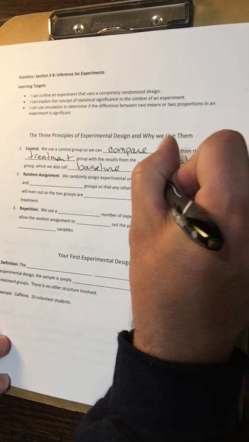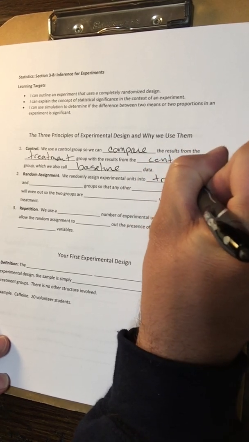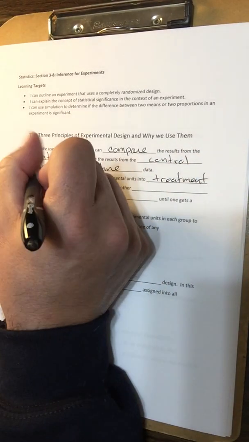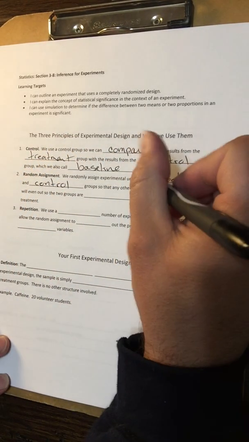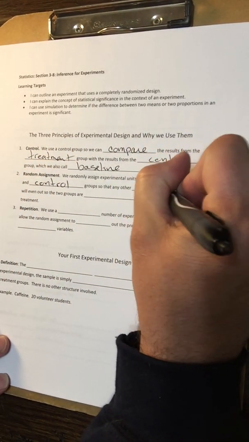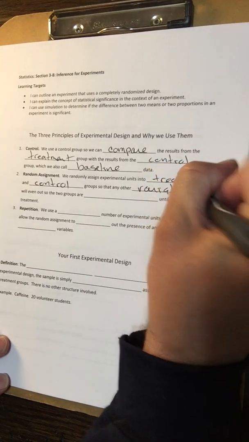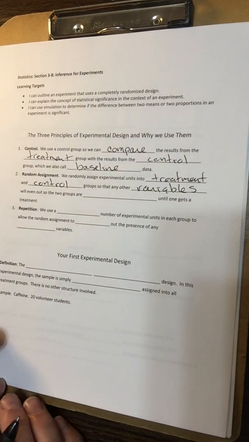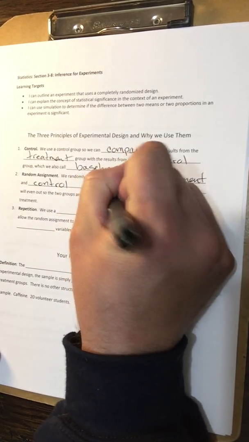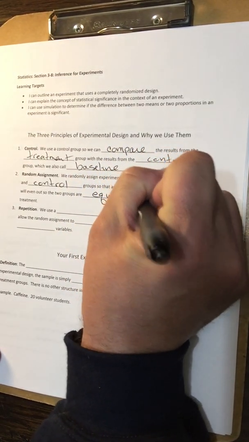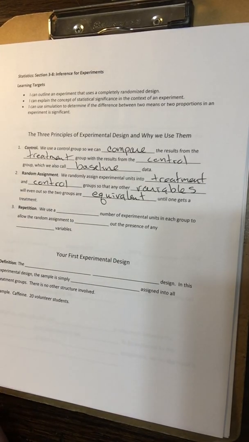We randomly assign experimental units into treatment groups and control groups so that any other variables that could be lurking variables will be evened out. So the two groups are as equivalent as possible until one of them gets a treatment. That's what random assignment is for.